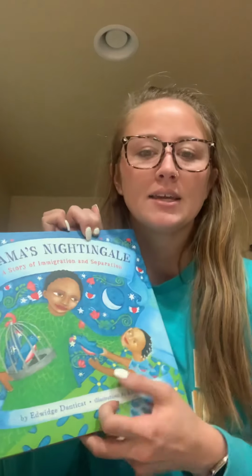And then I'll ask the students if they have any connections with the main character in Mama's Nightingale, which is this young girl right here. Her mom actually ends up in jail because she got separated from them, and so her dad and her go visit the mom.